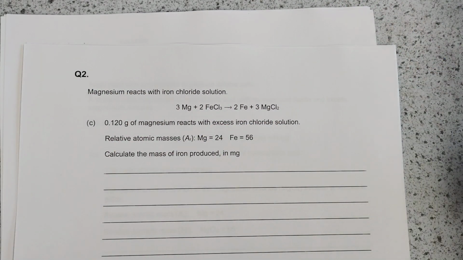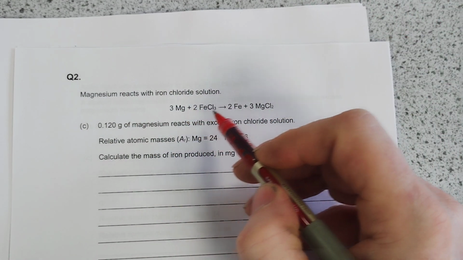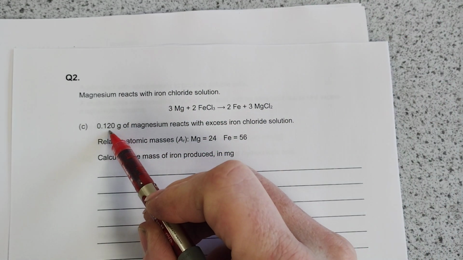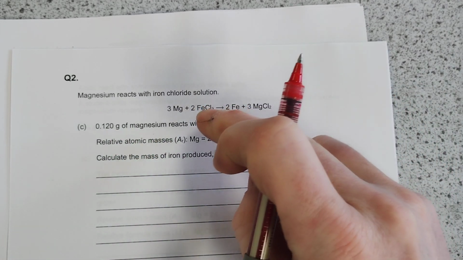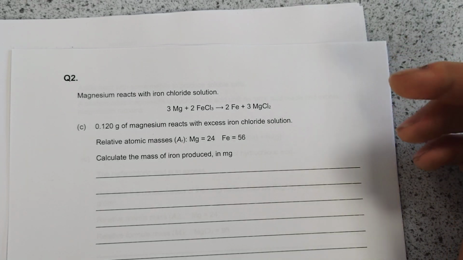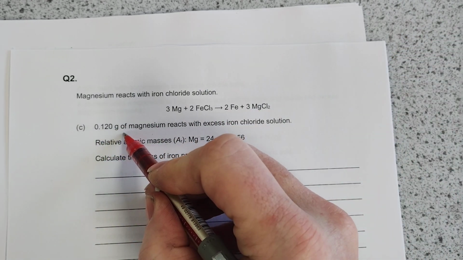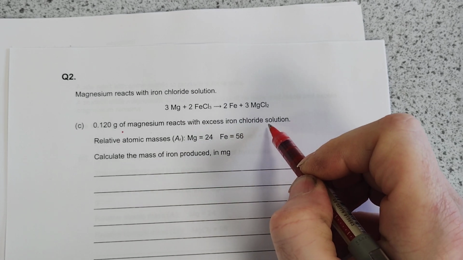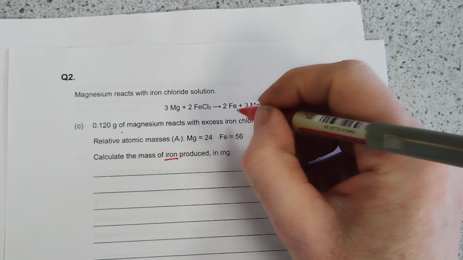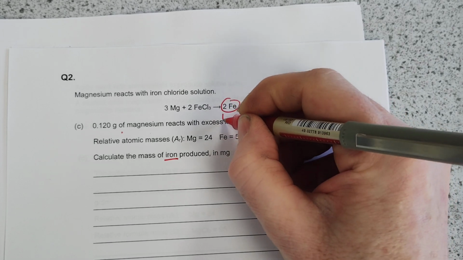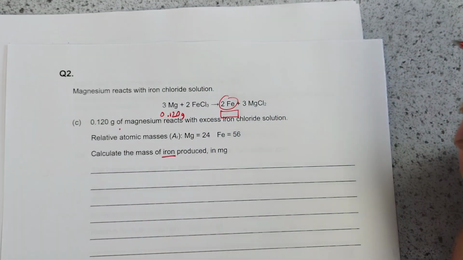So I've got another calculation, this is from 2020 I think. Magnesium reacts with iron chloride solution. Notice I've got an equation and I've been told a mass of magnesium and excess iron chloride. What that means is you've got so much iron chloride you don't need to worry about it. So don't worry when it says the word excess. I've got this much magnesium, I've got loads of iron chloride, and it wants to know the mass of iron produced. It's given me 0.120 grams of magnesium.